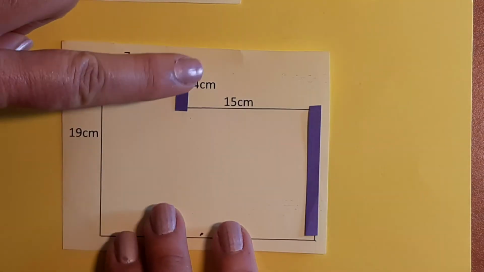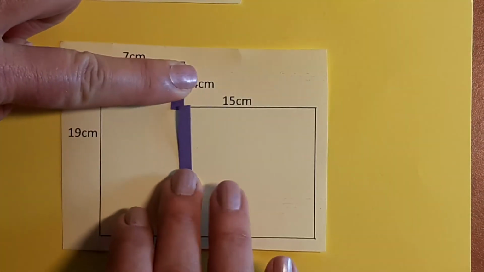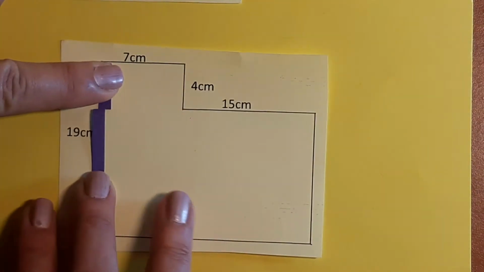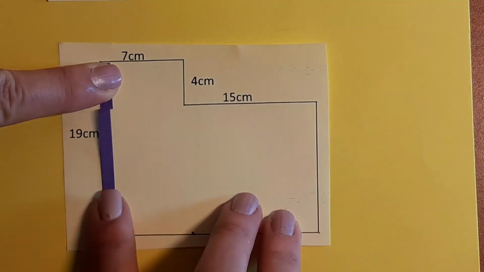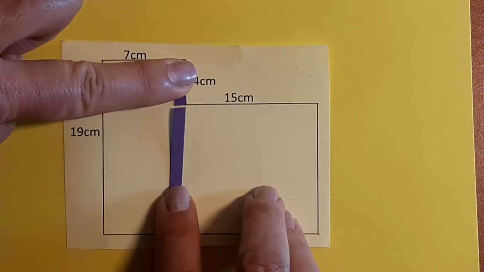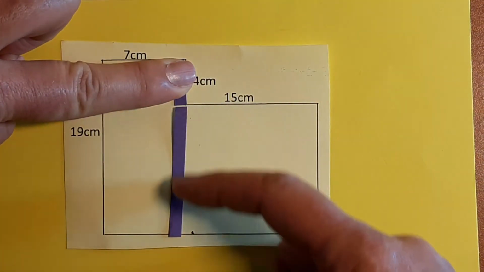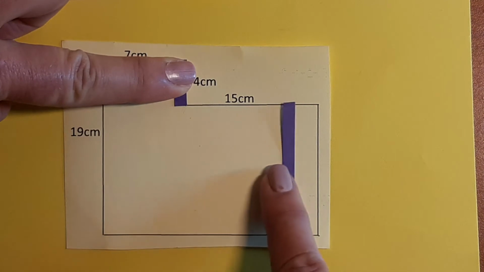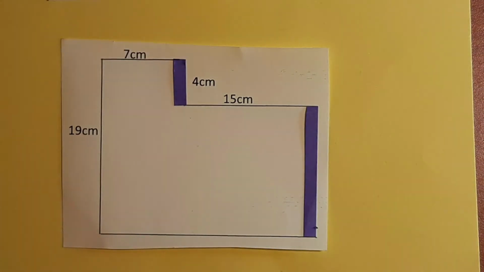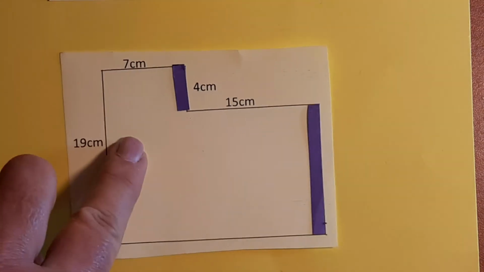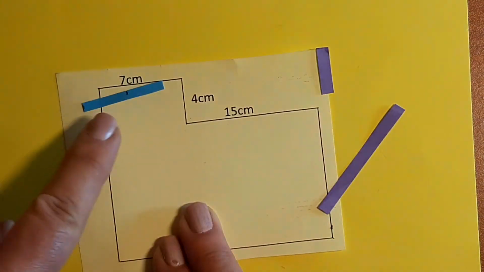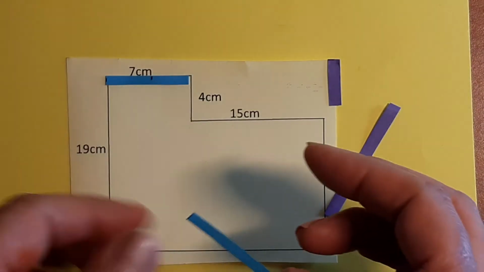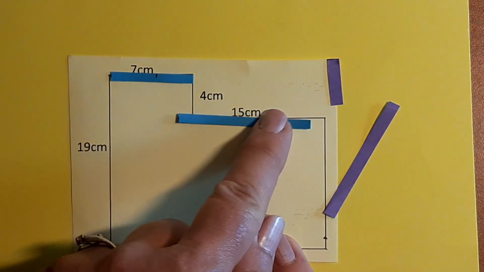If you move these two, that side there, together, it must give you 19 centimeters. So to find this missing side, you just move it out. There's a 4, and 4 plus 15 gives you 19. So you move this one out and it will be 15 centimeters. If you take the other side, the 7 there, and I put this one there at the 7 centimeters, there's my 7 centimeters. This one is my 15 centimeters.